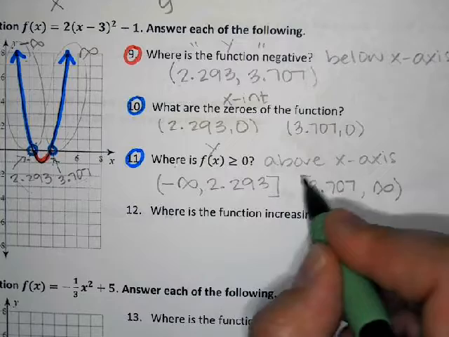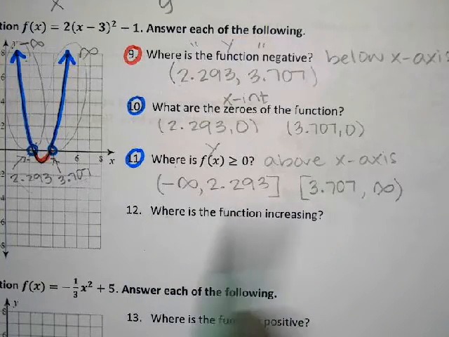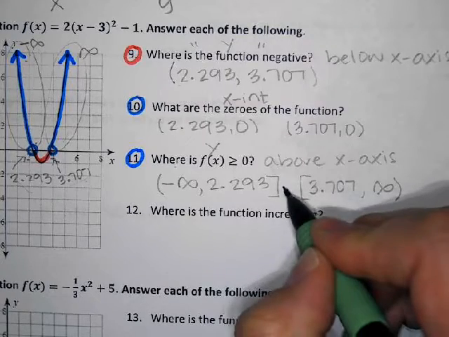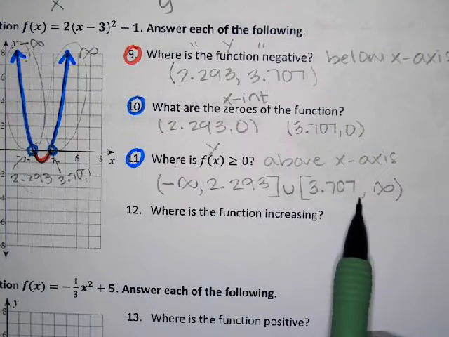Now, anytime you have more than one answer and they are both true at the same time, you put a U, it means union. It means both answers are true. If you don't put a U, I will not mark you down. But now, if I put a U on my paper, you know, oh, that just means she has two answers and both are true. So it's not one answer or the other answer, it's both of them. Both of them are true.